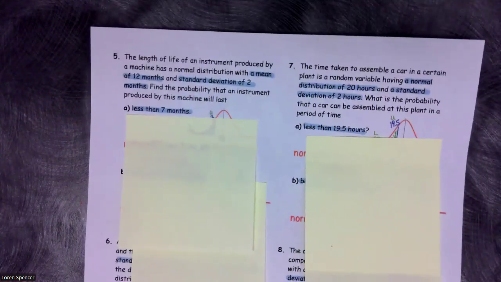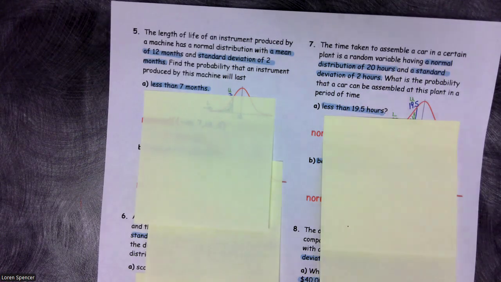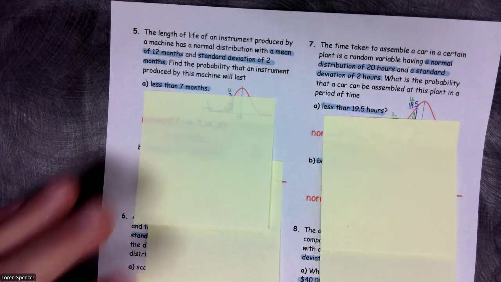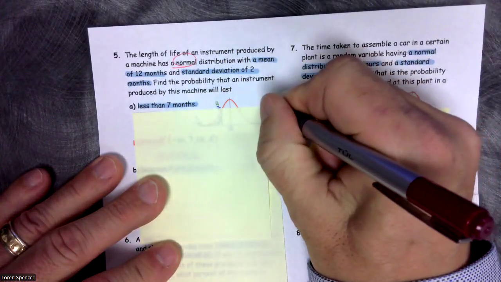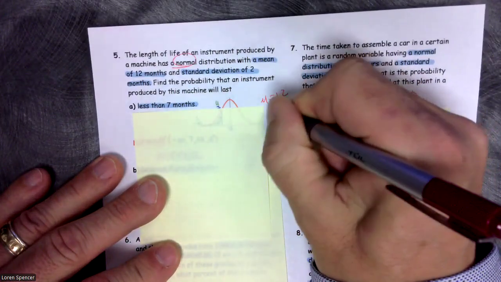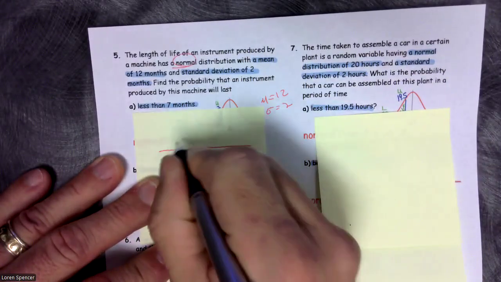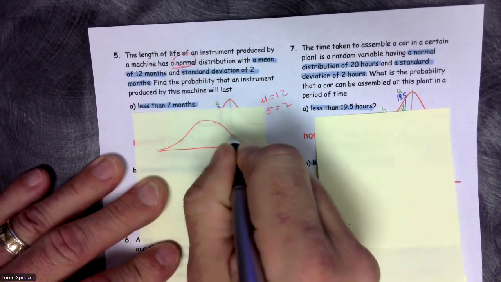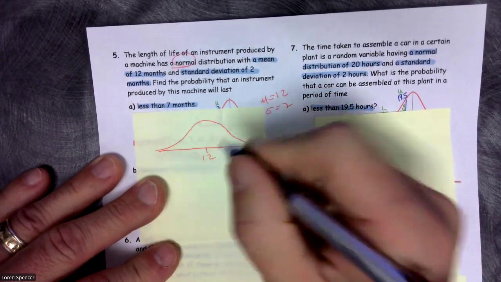Okay, number 5. The length of life of an instrument produced by a machine has a normal distribution with a mean of 12 months and a standard deviation of 2. Okay, find the probability. By the way, they use the word normal. As soon as they use the word normal, boom, there we go. And we know we have a mean equal to 12 and a standard deviation equal to 2. Let's draw our picture because they told us it was normal, which is all I need to know to draw a picture. I know I'm centered at 12.